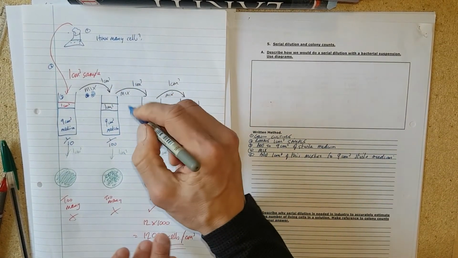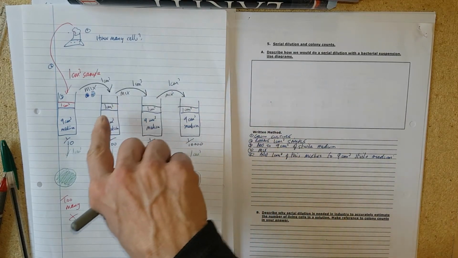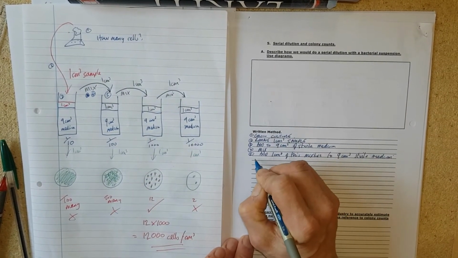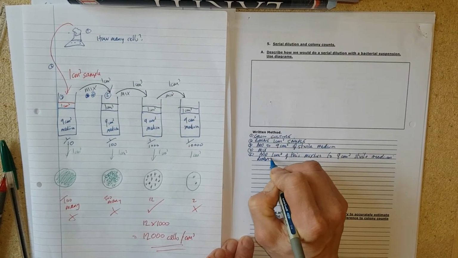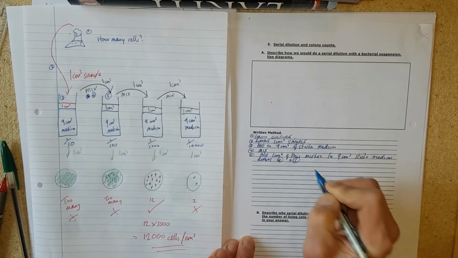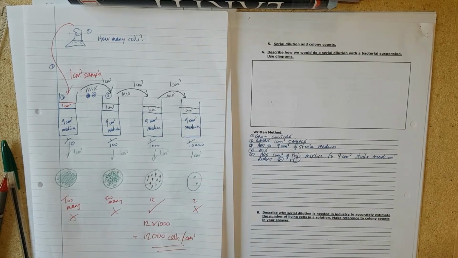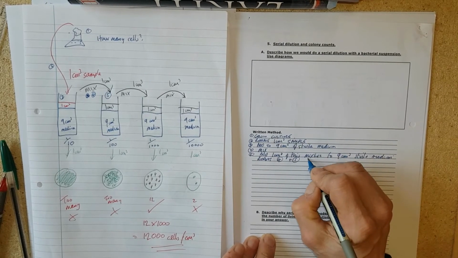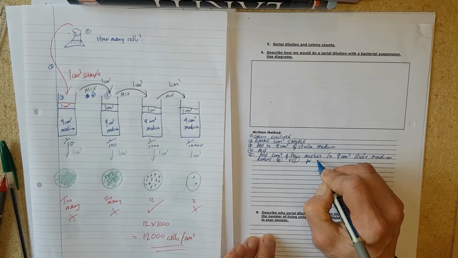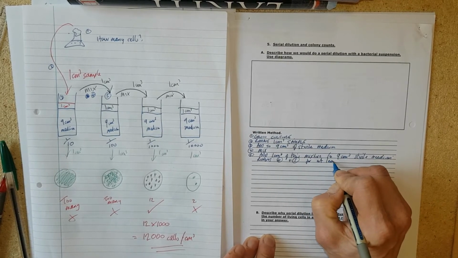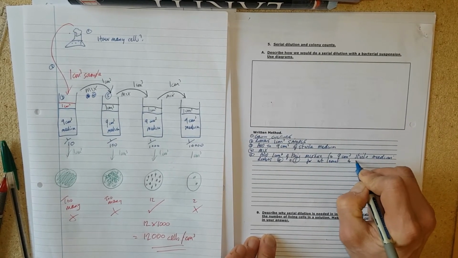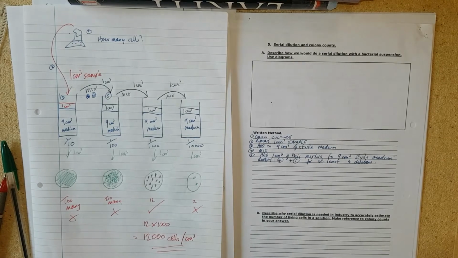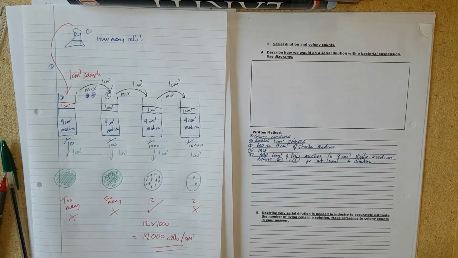And then we've got another repeat 4 and 5 for however many, say another 3 dilutions, for at least 4 dilutions. Quite often they do one. So we've got our original culture, and then we've got 4 dilutions of it.